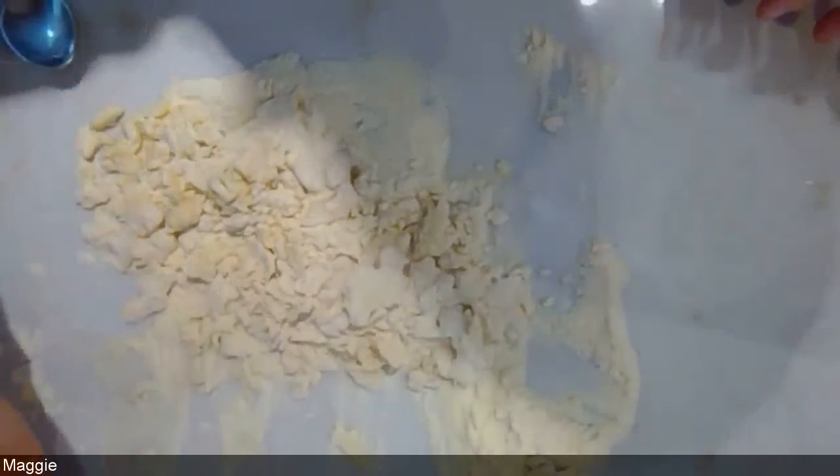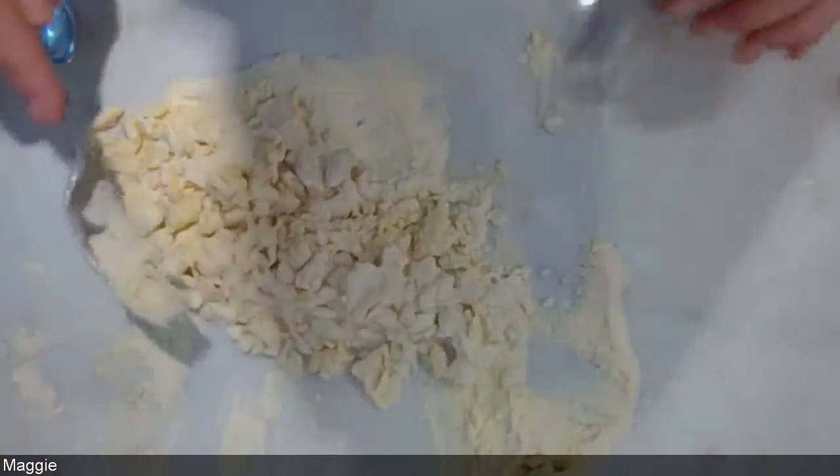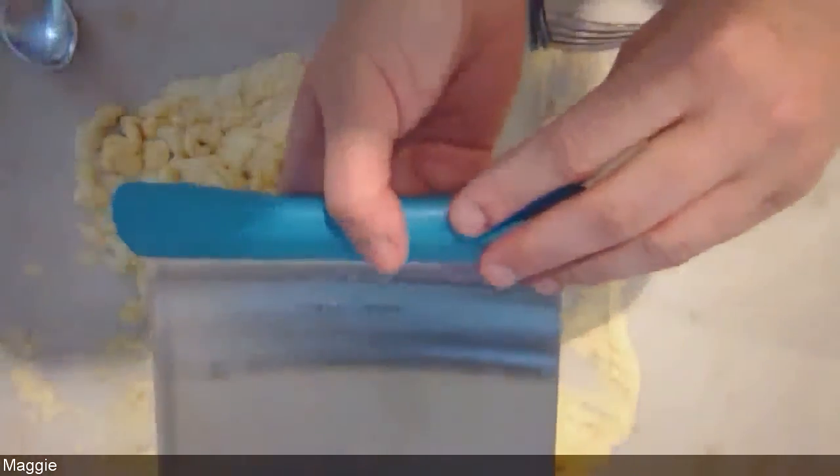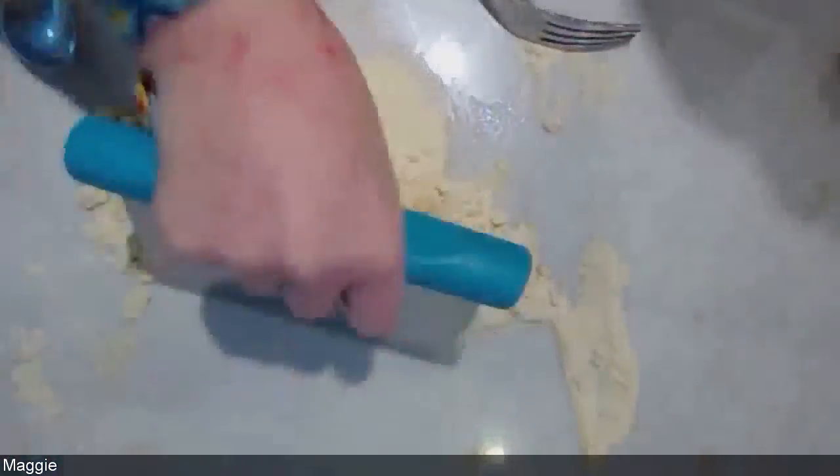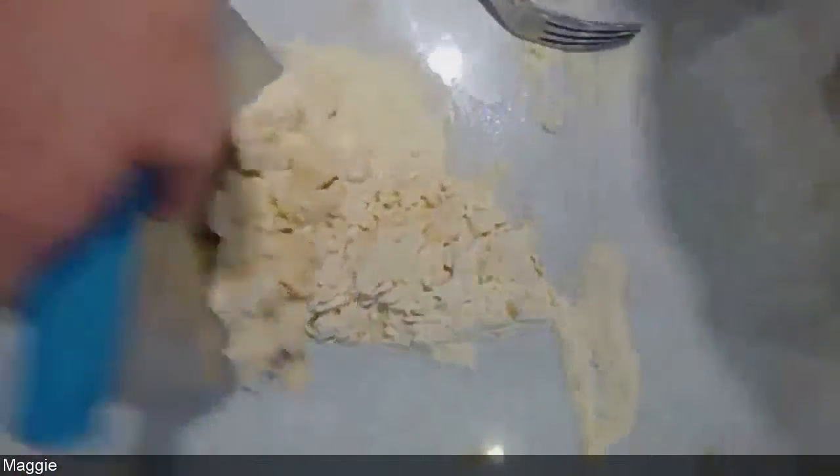At which point you can immediately switch to using your hands, or I have a tool that I like very much, and I think it's very useful for lots of things. I use something called a bench scraper, and it's just a flat edge. It also has measurements on it for pastry making, but it's a nice thing that's helpful to bring all of our ingredients together and keep them in one place.